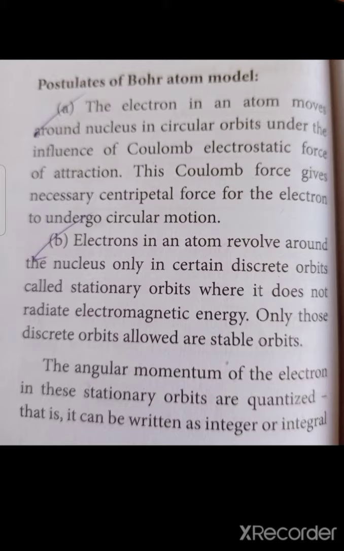The first postulate, let us see now. According to the first postulate, the electron in an atom moves around the nucleus in a circular orbit under the influence of Coulomb electrostatic force of attraction. This Coulomb force gives the necessary centripetal force for the electron to undergo circular motion. So the electrons revolve around the nucleus only by Coulomb force. Then the next point: the electrons in an atom revolve around the nucleus only in certain discrete orbits called stationary orbits, where they do not radiate electromagnetic energy.